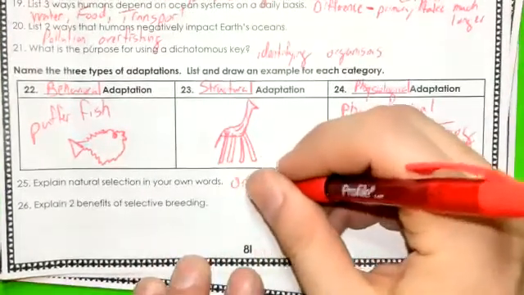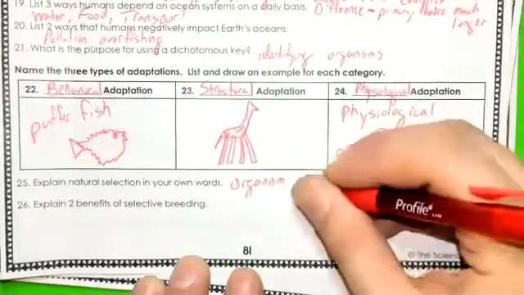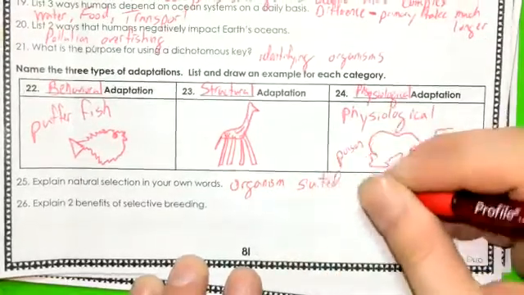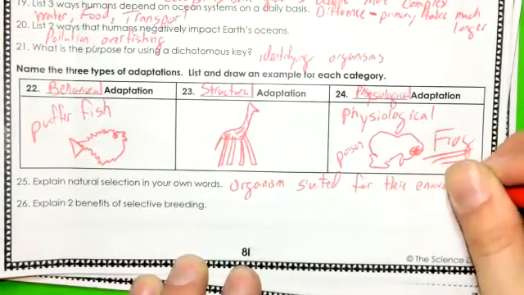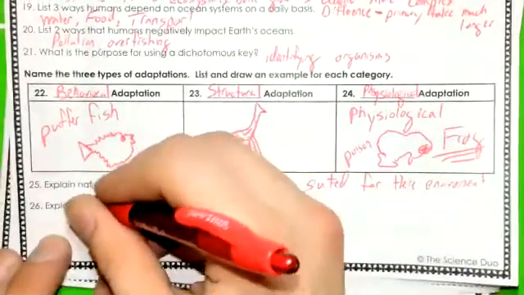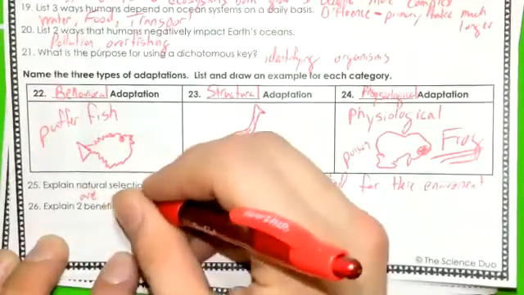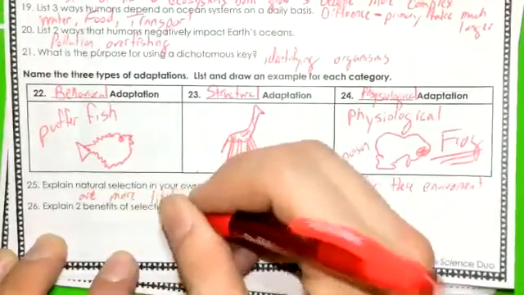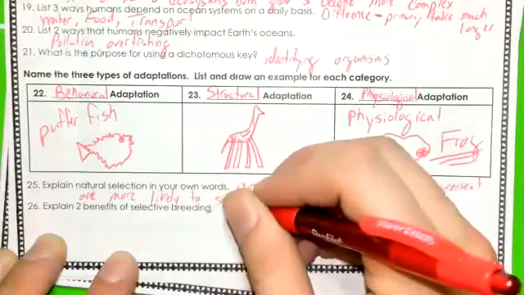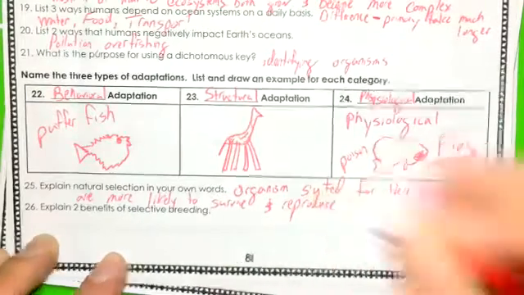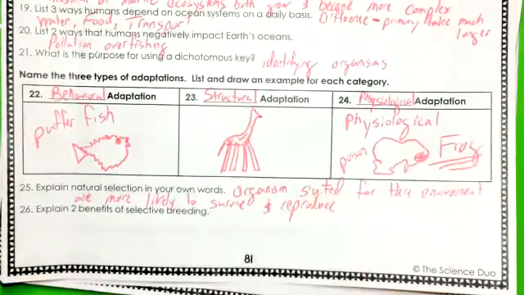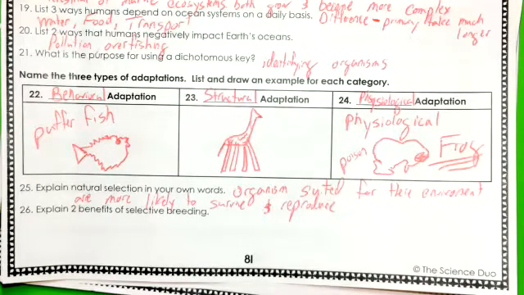All right, so organisms suited for their environment are more likely to survive and then reproduce. And they'll pass on those good traits. Sorry, my handwriting's really bad. I'll read that one more time. It just means that an organism that's suited for the environment is going to survive better.